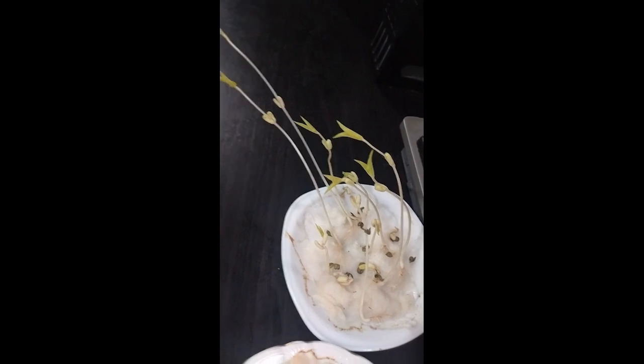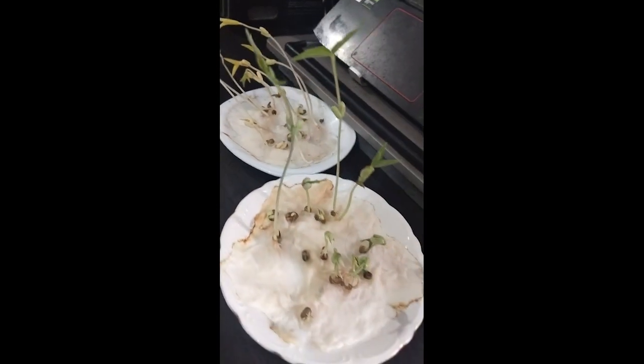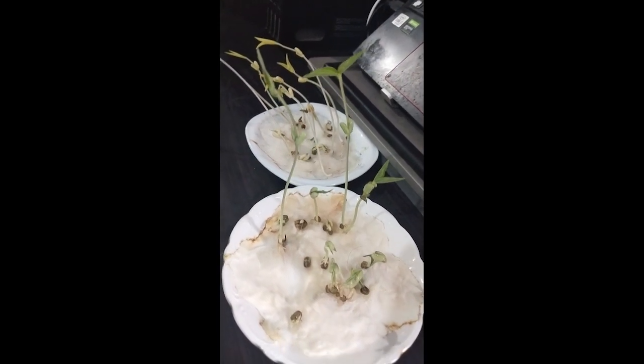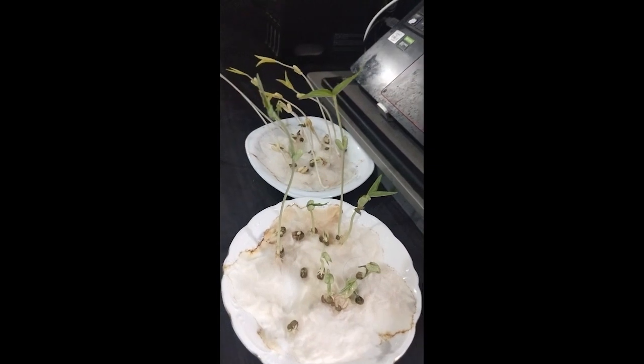It's day 5. These that were on the dark spot of our kitchen room have grown longer. And these ones from the bright room that were placed beside the window have also grown.